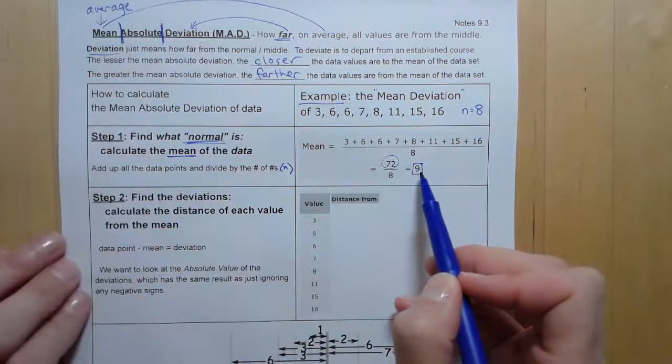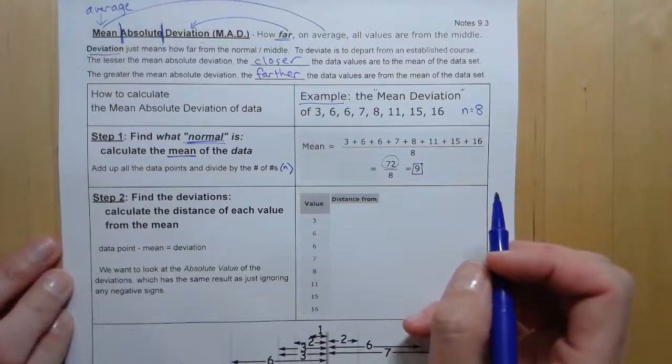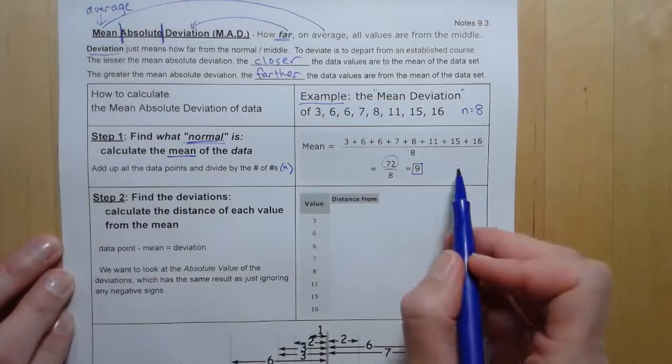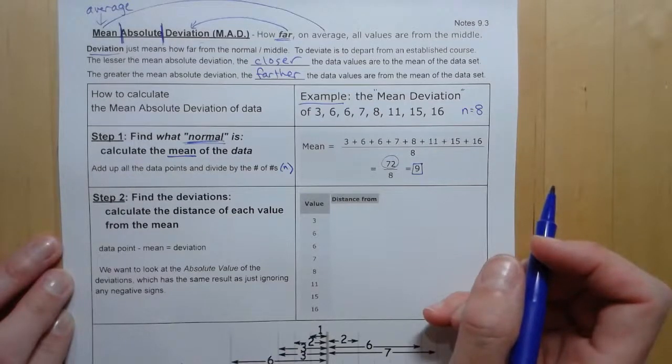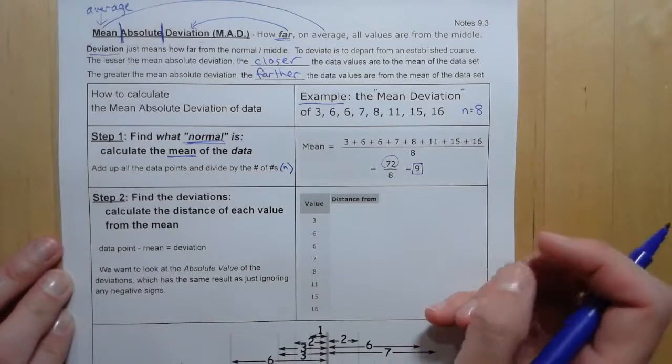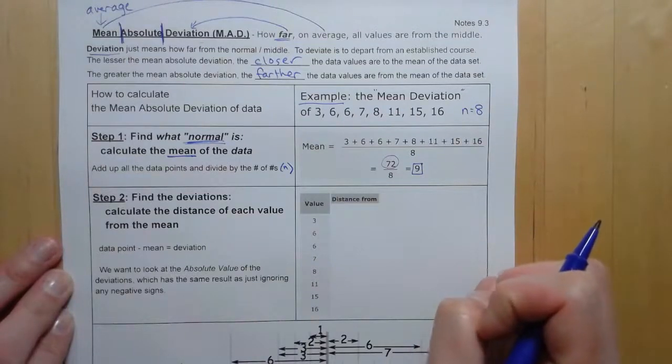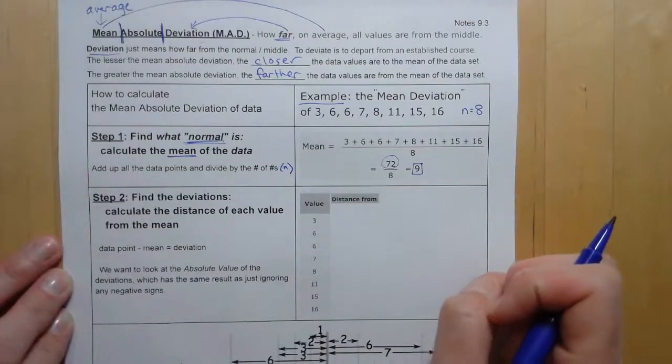This is very convenient. This is an integer answer, but if it wasn't an integer answer, say it was 9.33 repeating, then you would want to round it, and how exactly you round it makes a big difference. So I'm going to say for our course, unless otherwise stated, it's okay to round it to the nearest tenth. Your answer is not going to be as exact, but that would be okay.